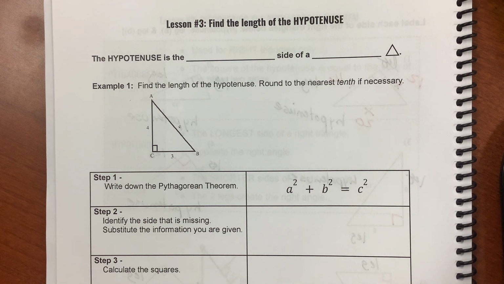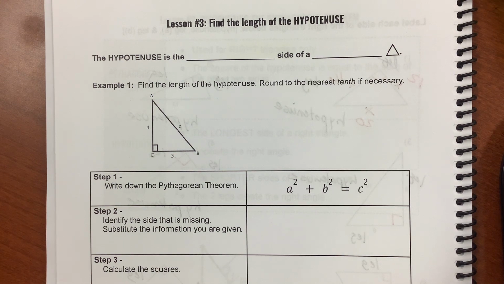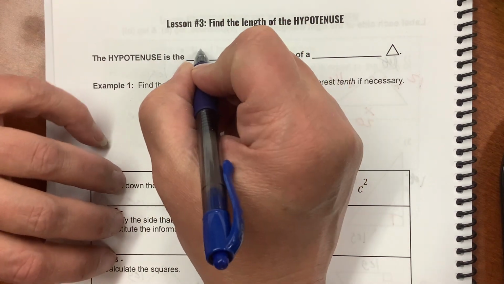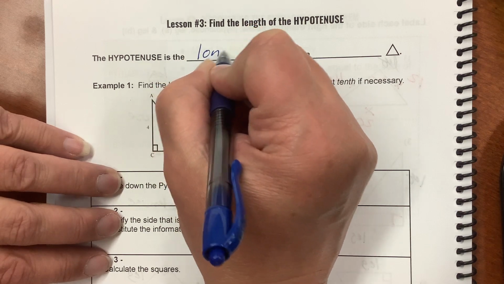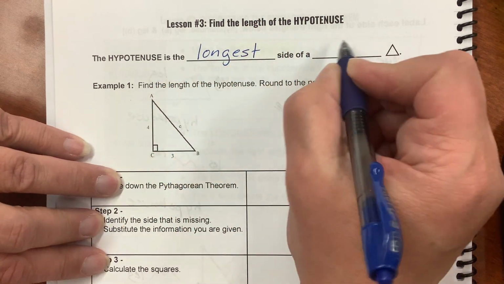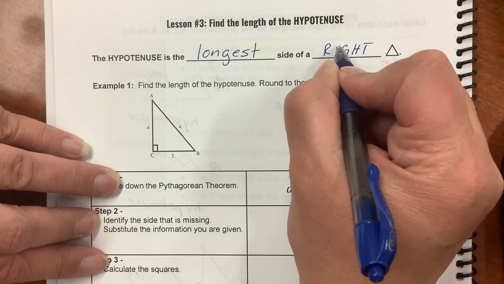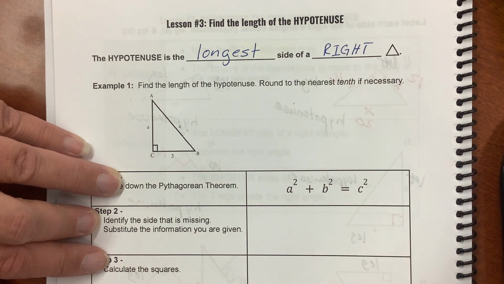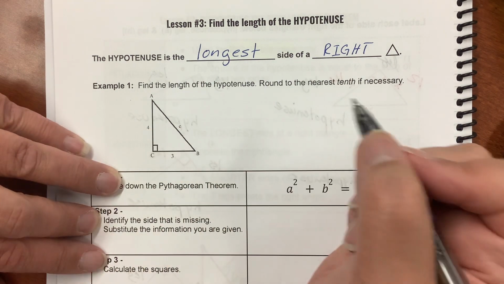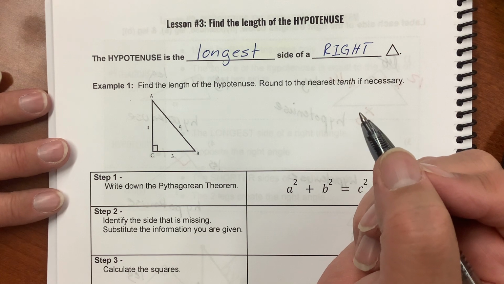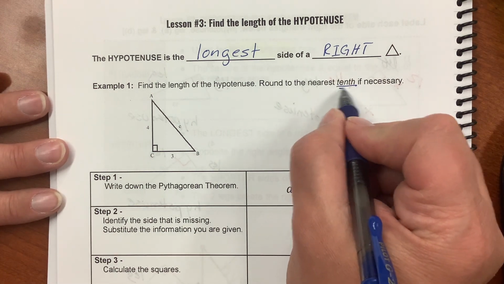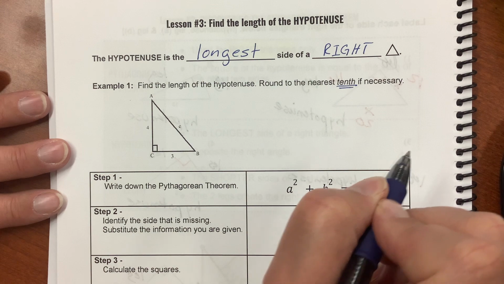We are in Book 3, Chapter 7, Pythagorean Theorem, Lesson 3, Finding the Length of the Hypotenuse. So let's start with, what's a hypotenuse? Well, on the day before, we talked about it being the longest side of a right triangle. Be very careful. This only works for right triangles. So it is the longest side of a right triangle. And yeah, I did write all in caps. I am yelling at you. Right triangles only. So, finding the length of the hypotenuse, we're going to round to the nearest tenth if necessary. We'll get back to that in a bit.